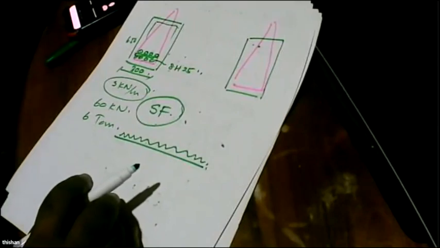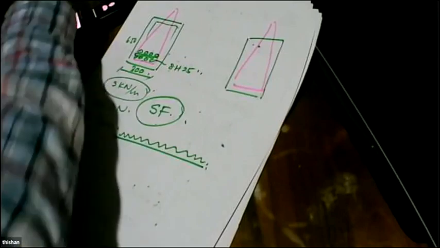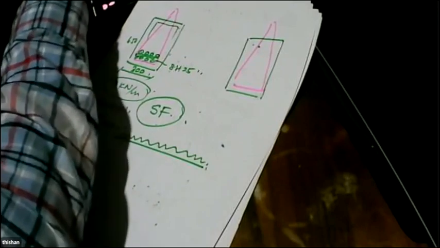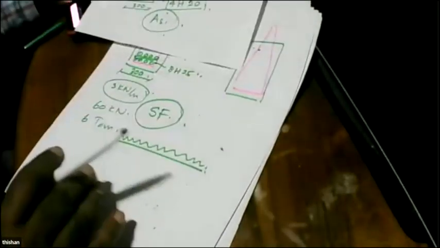One load is about 12 kilonewtons per meter.